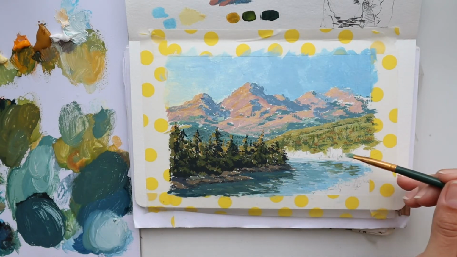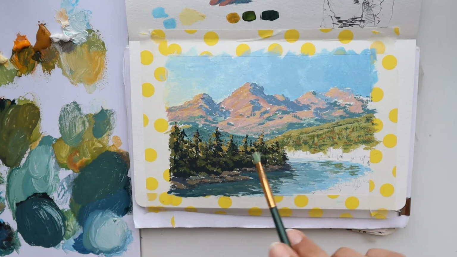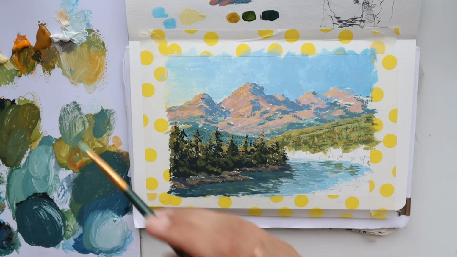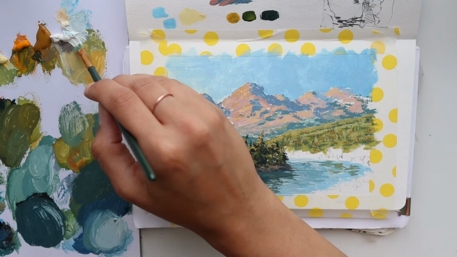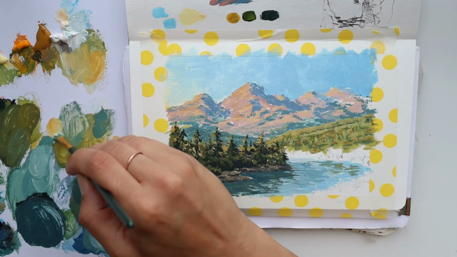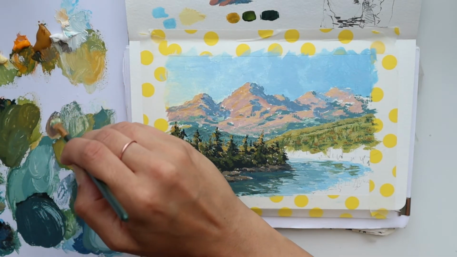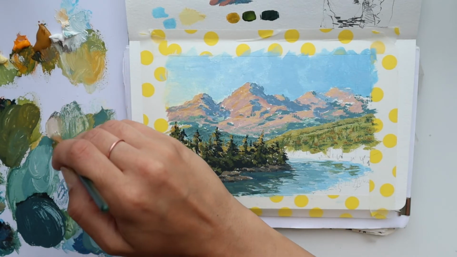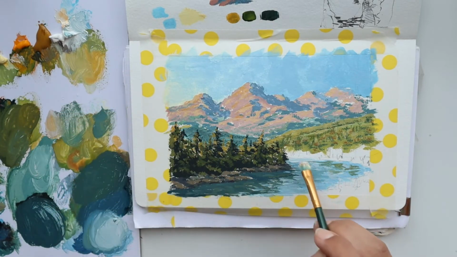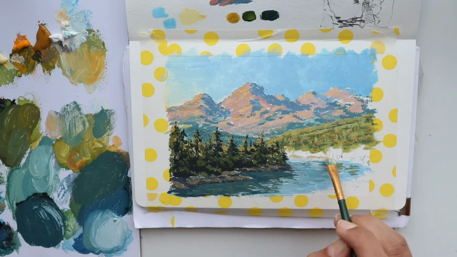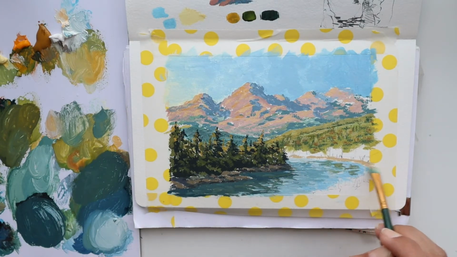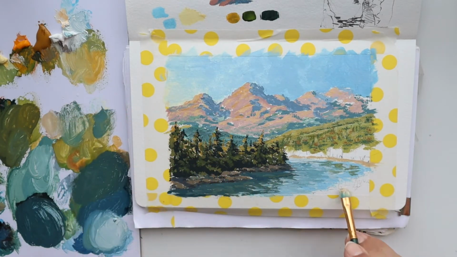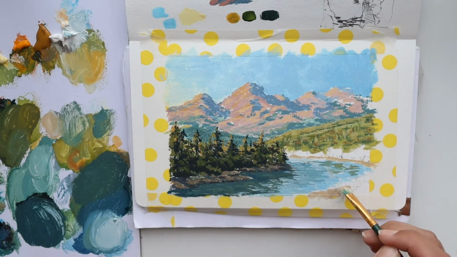Okay, so these trees are going to be all in the highlight, so we're going to be using more of this highlight green, yellowish green color. But I'm going to start with putting kind of a shoreline here in the front, since it's going to be highlighted. Maybe a little bit of the sandy area, and some of the rocks here are also going to be lighter.